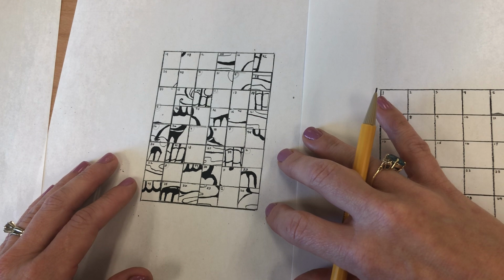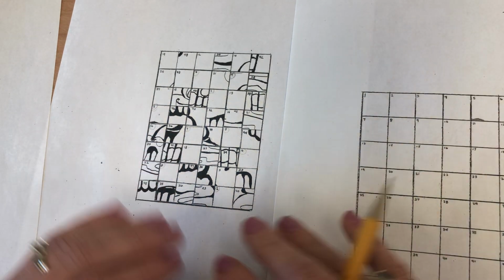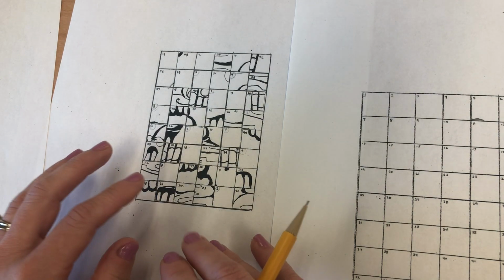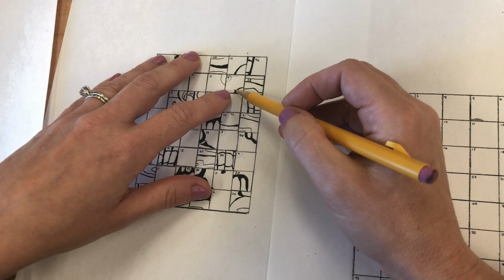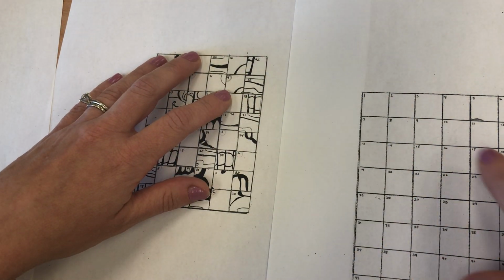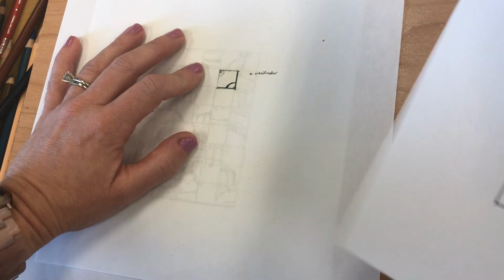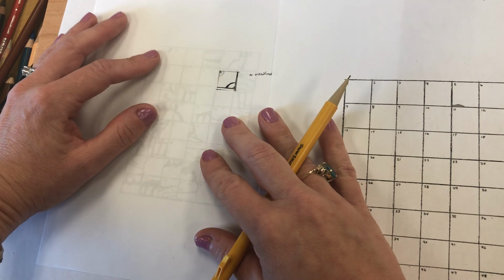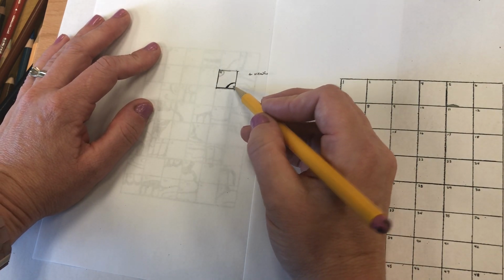Let's look at 7. Well, 7 is blank too. We're not going to do anything with 7. Let's look for 8. Well, 8 is blank right here. And then 9 does have something on it. So I'm going to cover up everything except for 9. There are 2 little shapes, almost like a little rainbow.